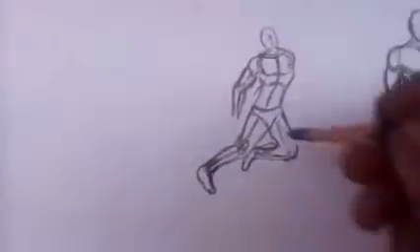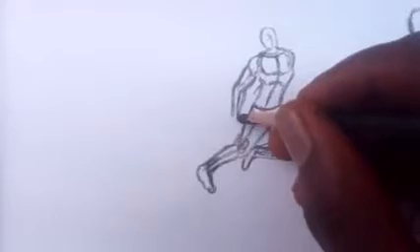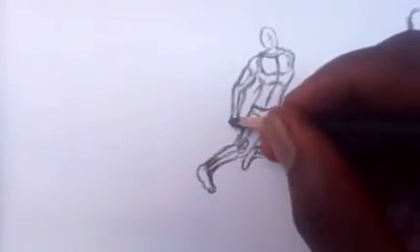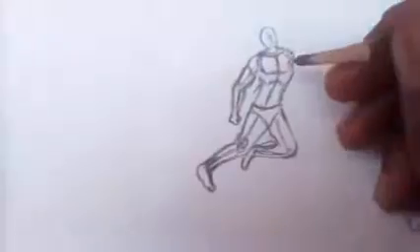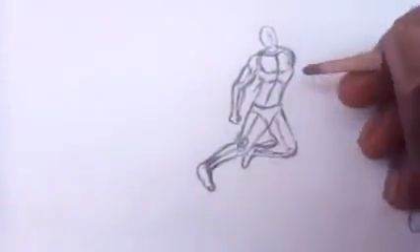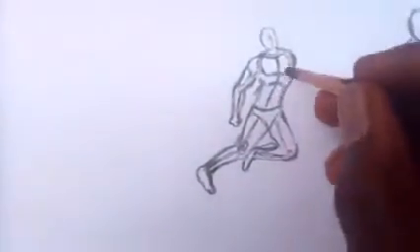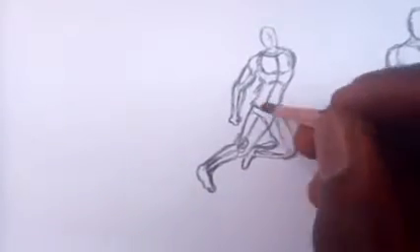Like this character is looking up, facing up, putting his hands down. Maybe a character that is flying already, flying into the air, flying to the sky, or something like that.